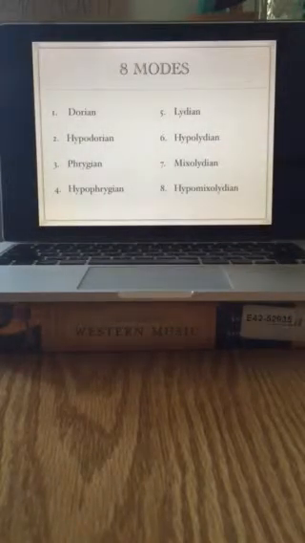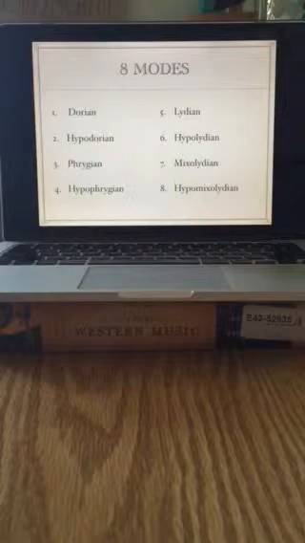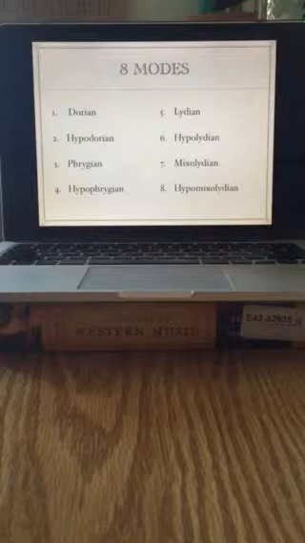So, as you can see on the slide, there are 8 different types of church modes. And you can see they're listed by number and by Greek name. They were referred to simply by their numbers in medieval treatises and liturgical books. However, in modern textbooks, the church modes are referred to by their Greek names that are listed there.